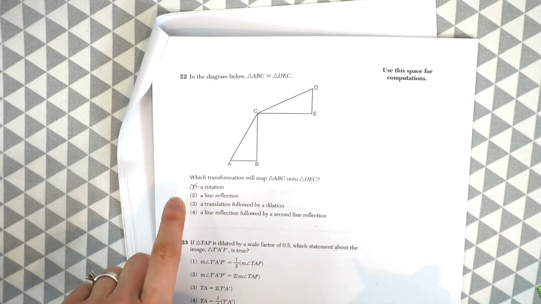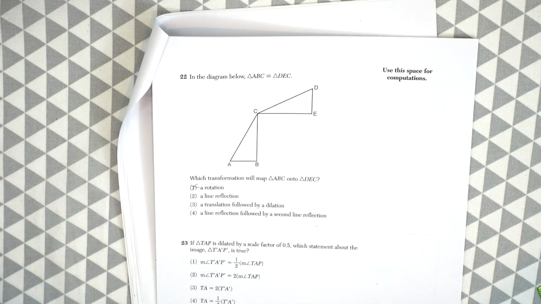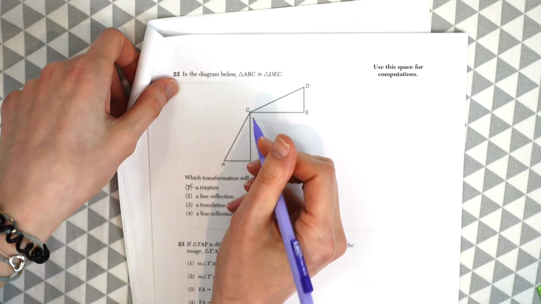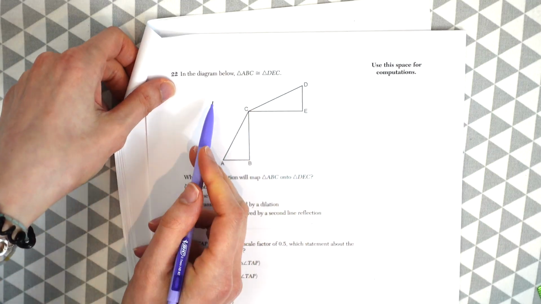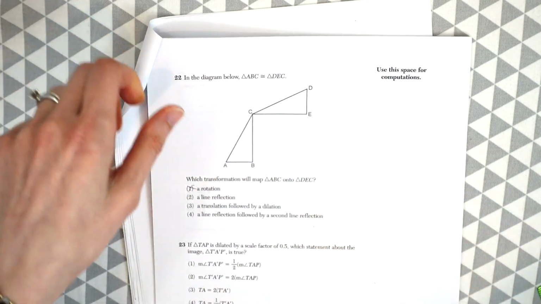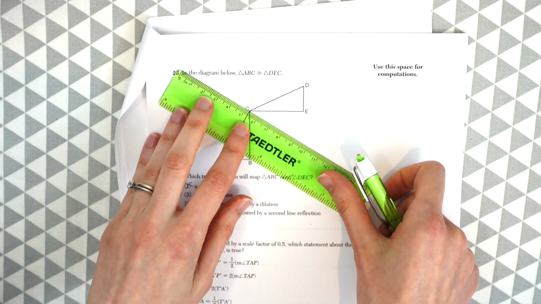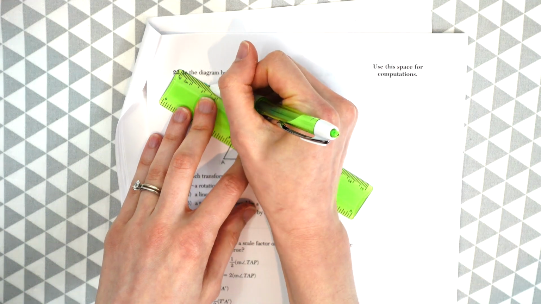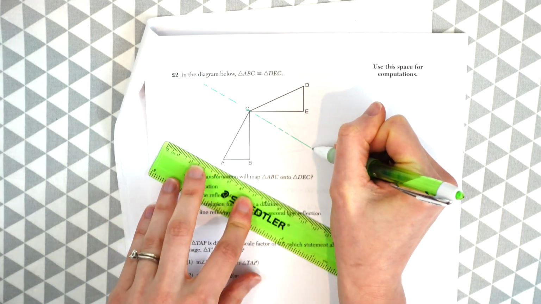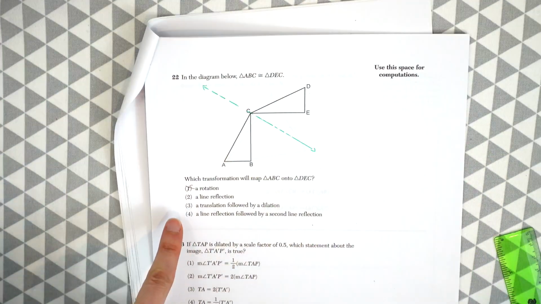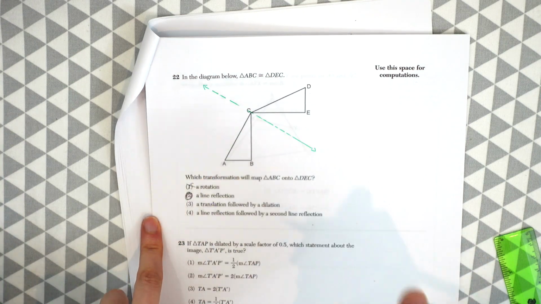So a line reflection. This kind of looks like a line reflection, right? It looks like something's happening across point C. If we were to draw a line diagonally through point C, the answer here is choice 2, a line reflection.